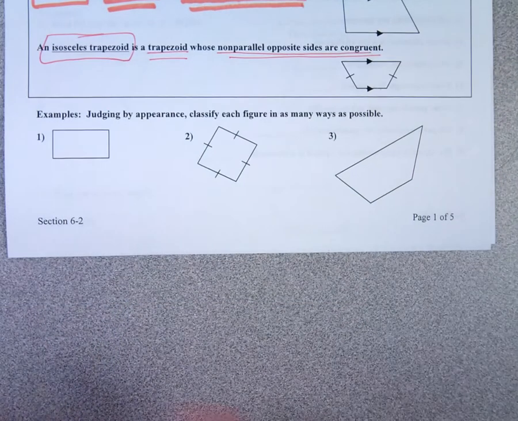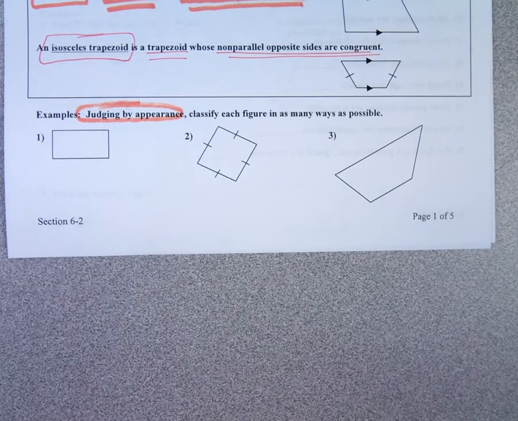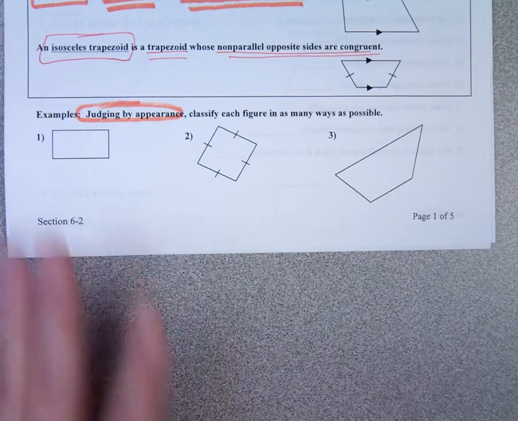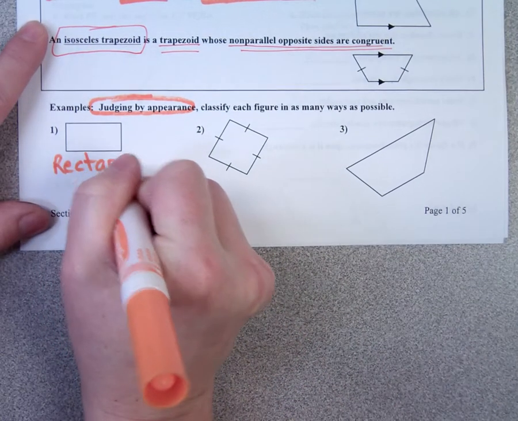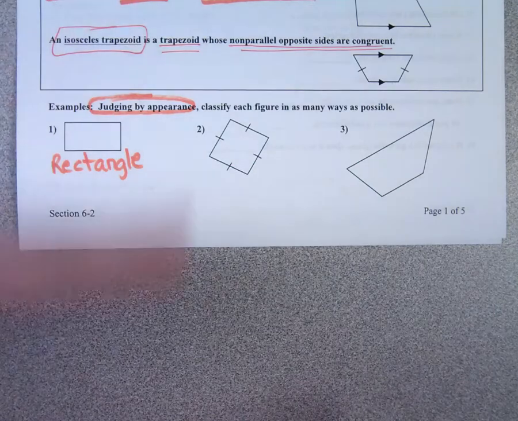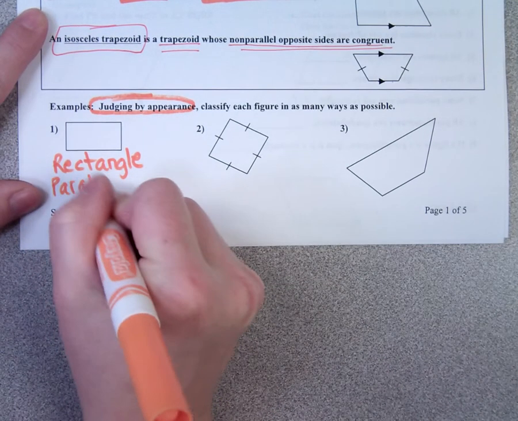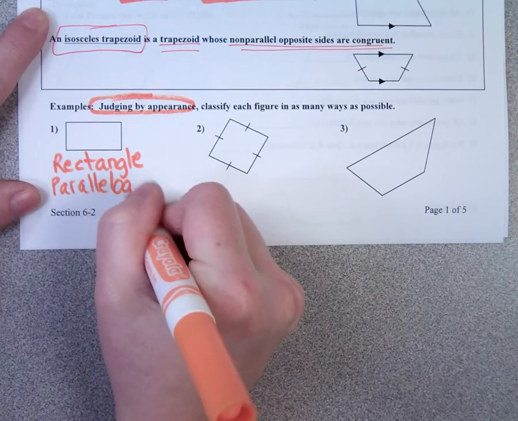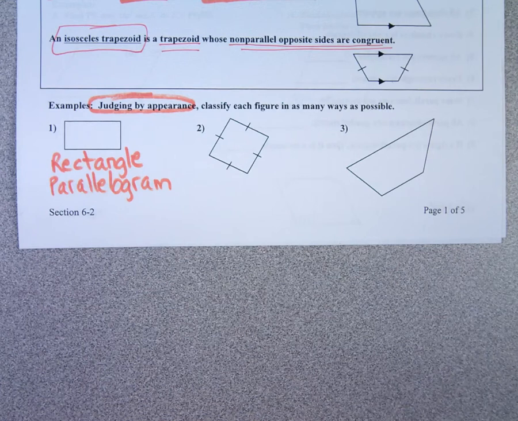Okay, just judging by appearance, what do you think we could name these shapes? And I want to name them as many things as possible. Rectangle. Okay, rectangle. And we're just judging by appearance, so we really don't know anything for certain. What else does it maybe look like? Of all those words that are on this page, it is a parallelogram, because it definitely looks like opposite sides are parallel and opposite sides are congruent.